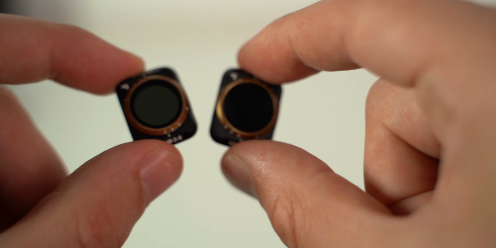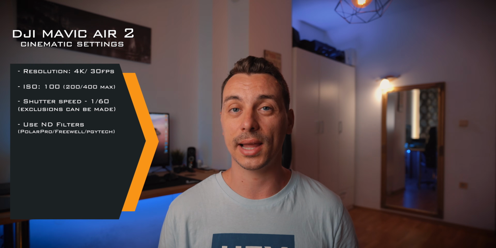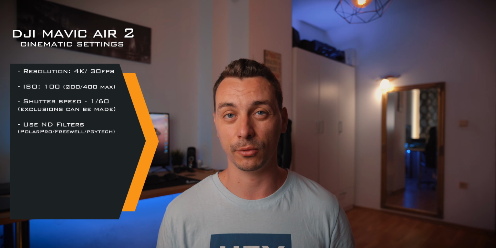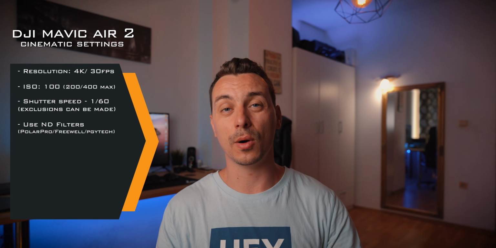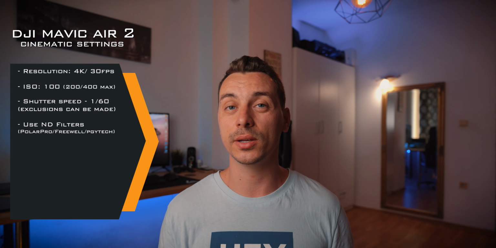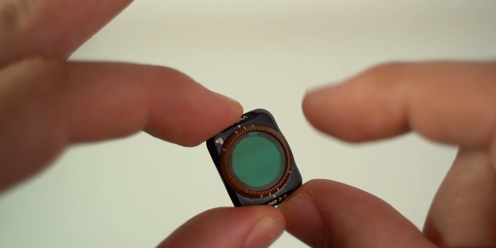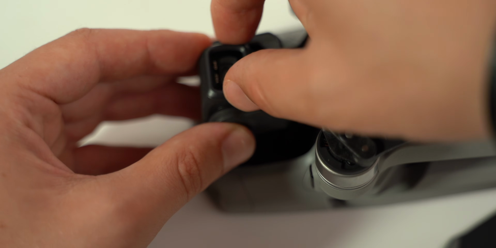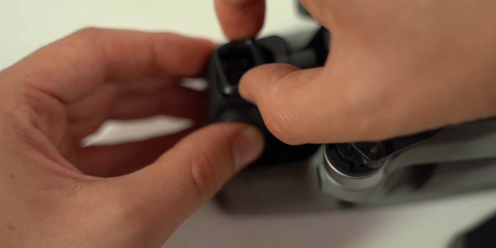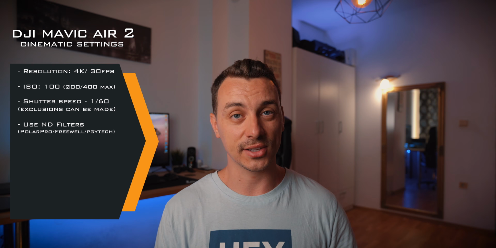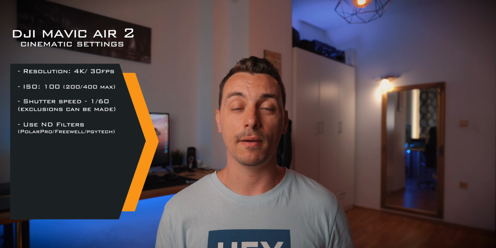ND filters are extremely important to block a lot of the light so you can reduce that shutter speed and have a natural motion blur in your footage. I tend to use the Polar Pro variable ND filters the most, simply because they're very convenient. You have a little ring that you can rotate to adjust the strength of the ND filter. However, feel free to purchase any ND filters from Freewell, PGY Tech or Polar Pro. They're all great. I've tested them all and I can recommend them very highly.